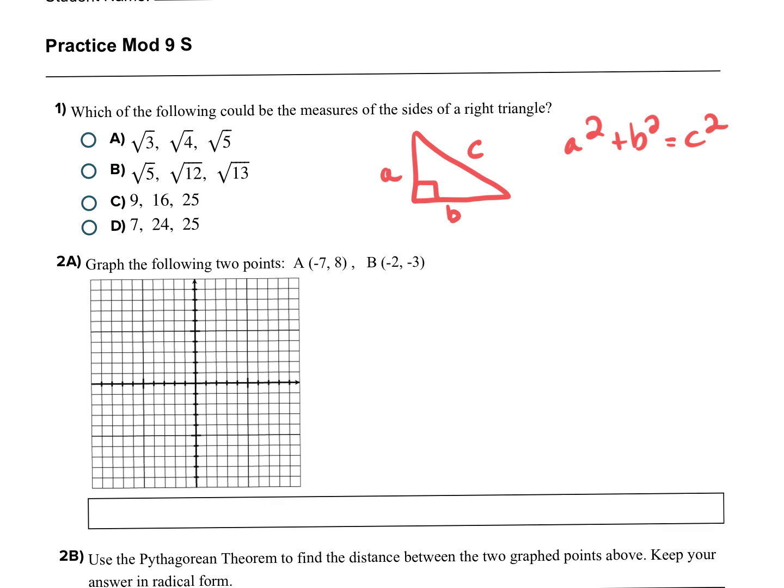So for any three sides of a triangle to be considered a right triangle, the sum of the squares of the two smaller numbers must equal the square of the largest number.